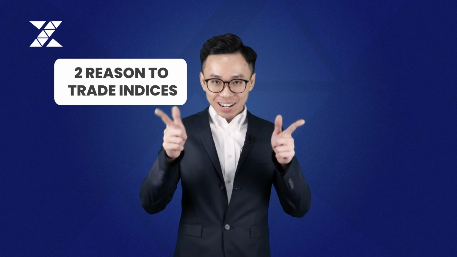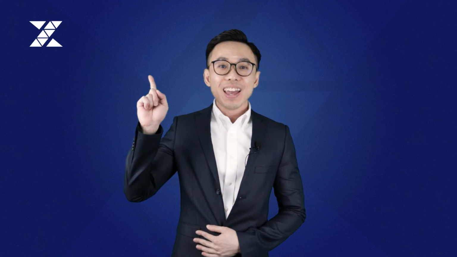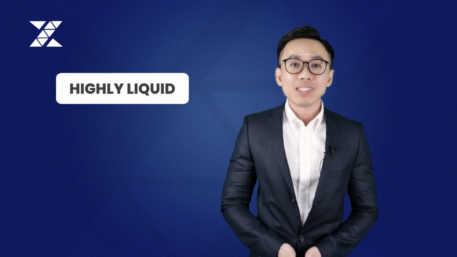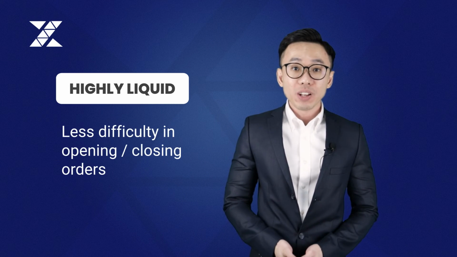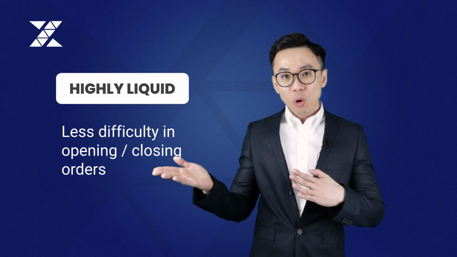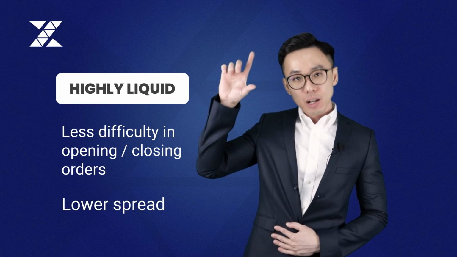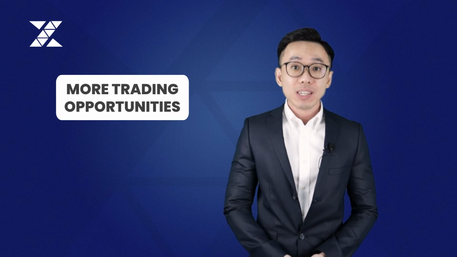Since we already know how useful indices are, here are two reasons why you should trade indices. First is they are highly liquid. This would mean that investors will not have to face difficulty in opening or closing their orders, as well as lower spread. Second would be more trading opportunities.